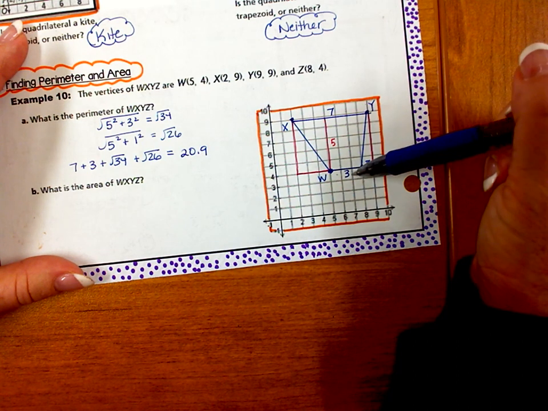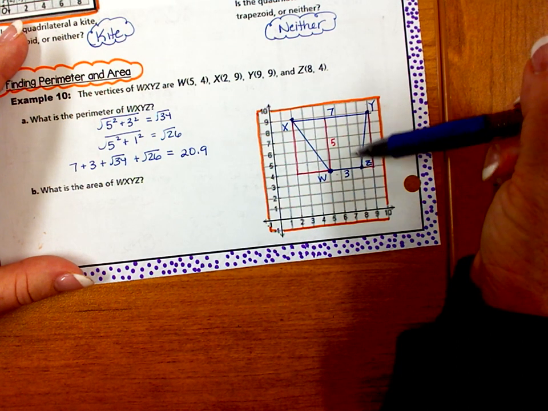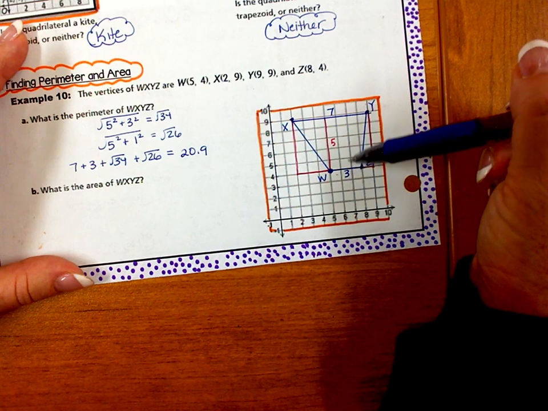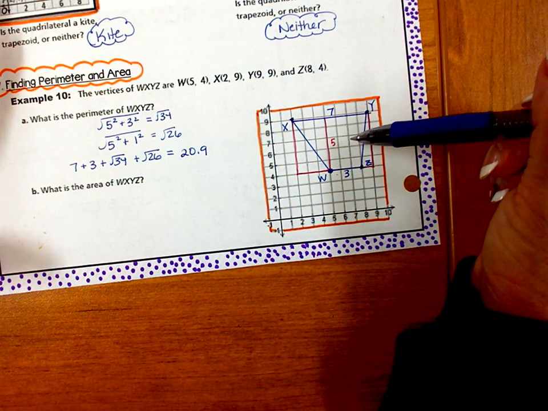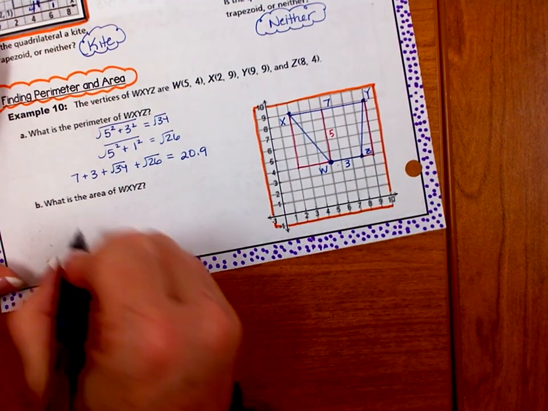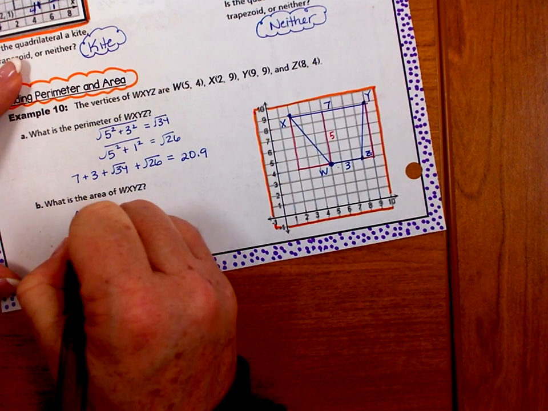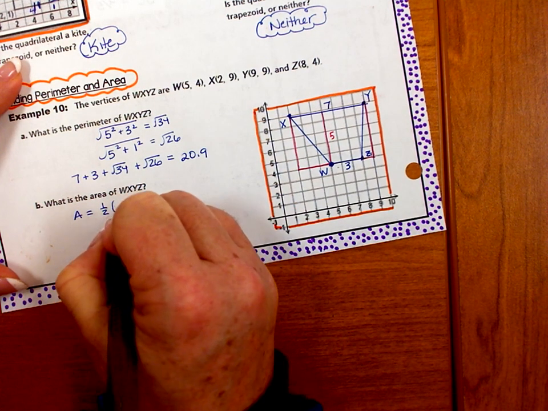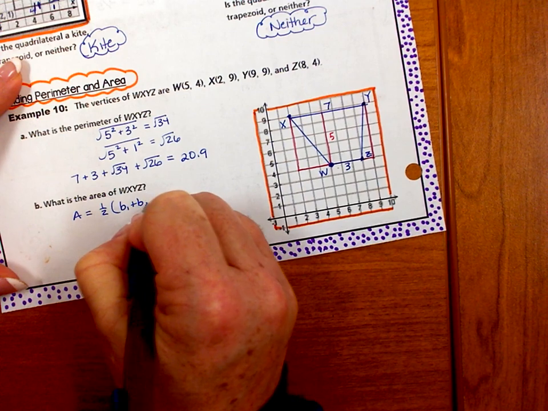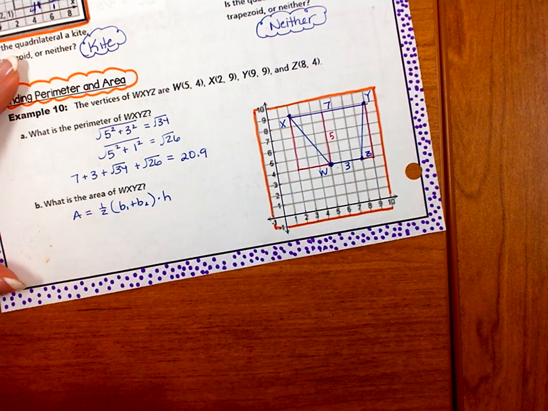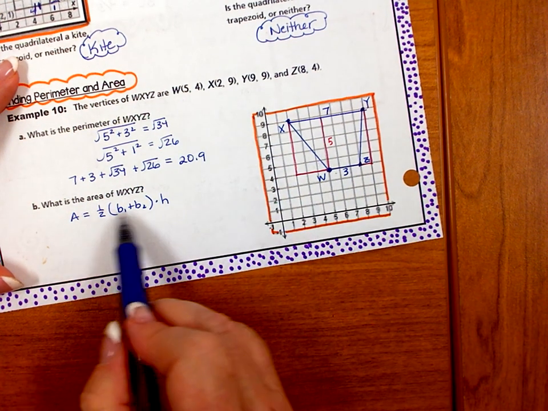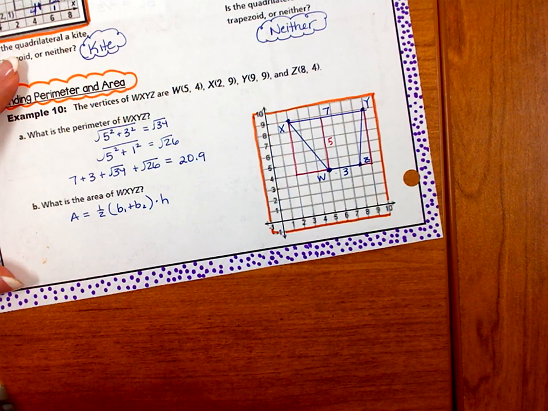So we have 7 plus 3 is 10, and then when we divide that by 2, we get 5. So our area would be 1/2 base 1 plus base 2 times the height. When we average them, that's what the 1/2 base 1 plus base 2 is.